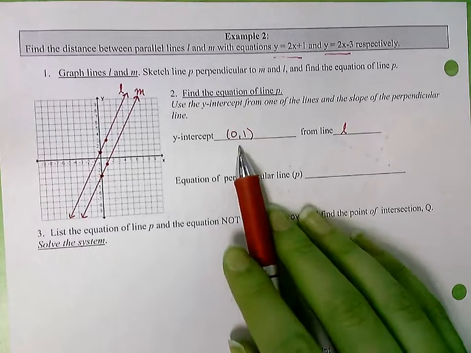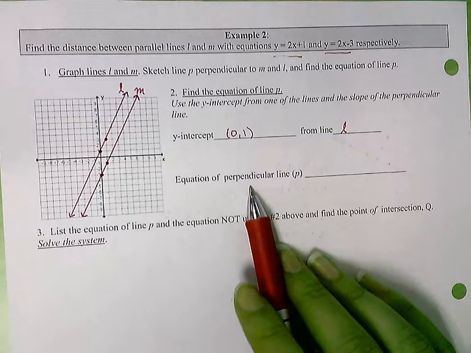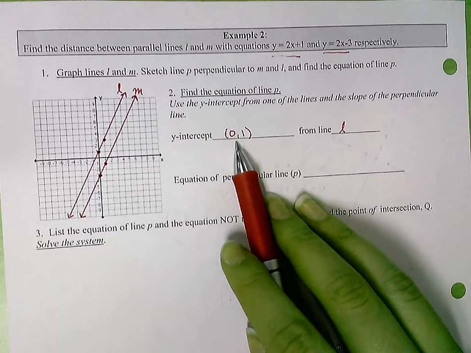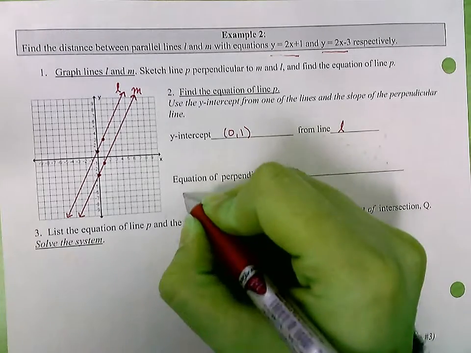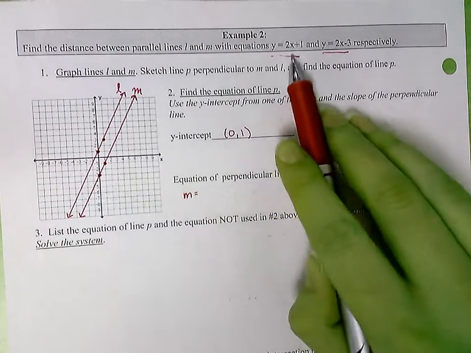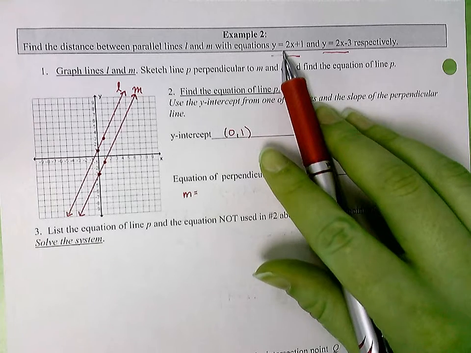So using this y-intercept, I'm going to make a line perpendicular to line L through this point. If I'm looking for a line perpendicular, my slope has to be the opposite reciprocal of the one I already had.